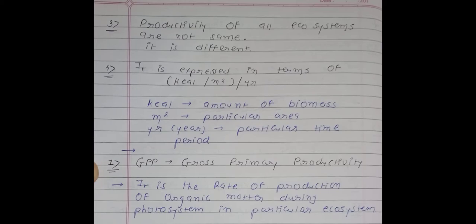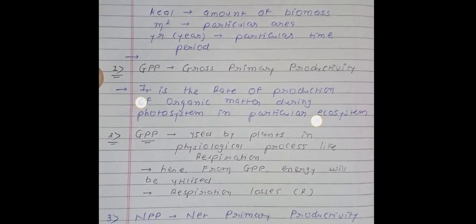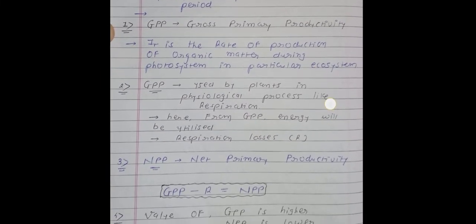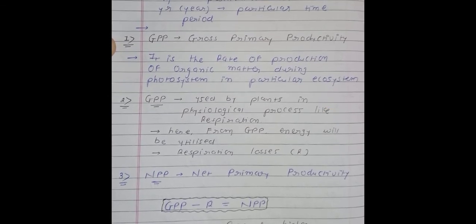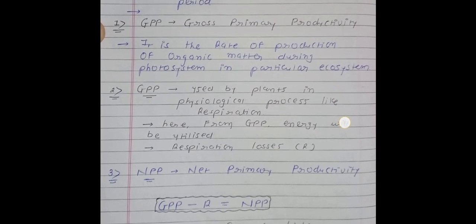Point number 4 is about the measurement. Now we have two different concepts: first one is GPP and second one is NPP. What is the full form of GPP? GPP is equal to gross primary productivity, while NPP is equal to net primary productivity.